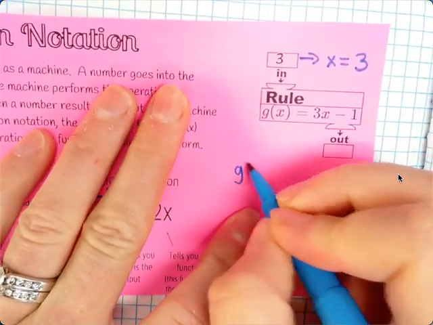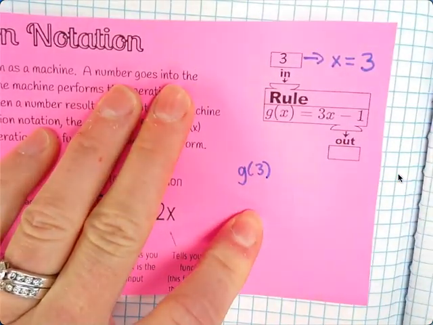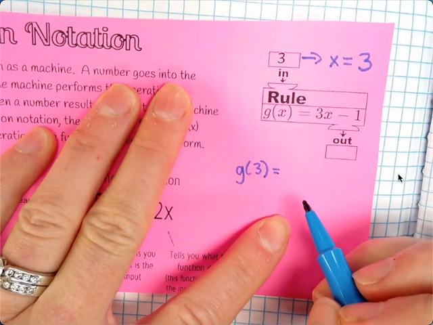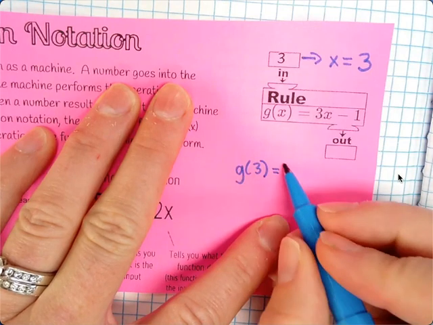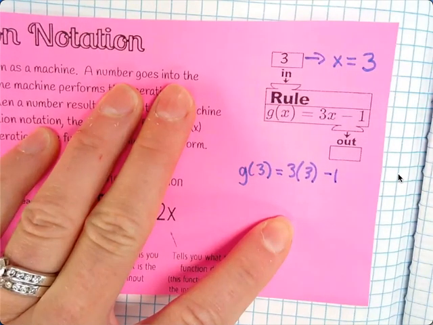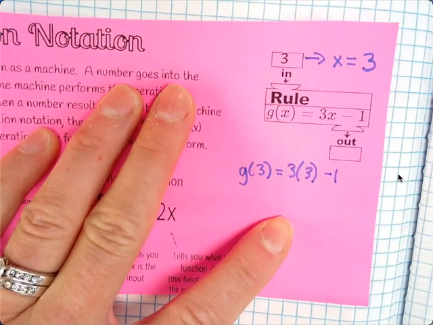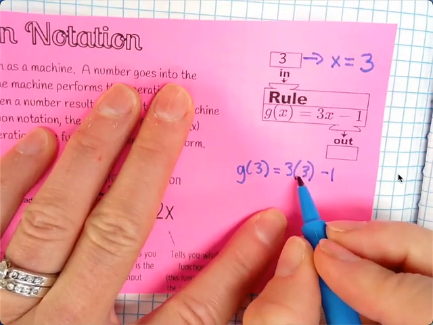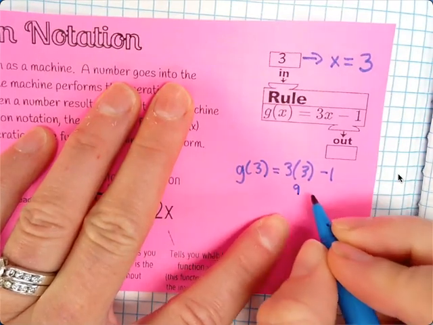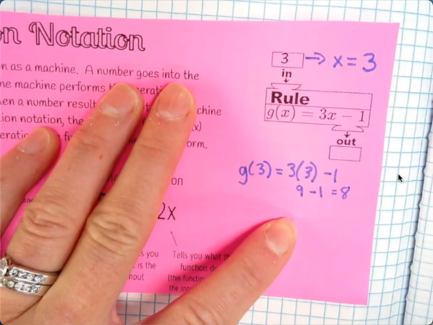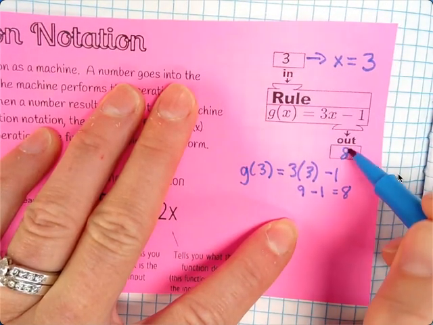So g of 3 equals, you're going to plug in a 3 for x. So 3 times 3 minus 1. We'll perform this operation. 3 times 3 is 9. 9 minus 1 is 8. So the output is 8.